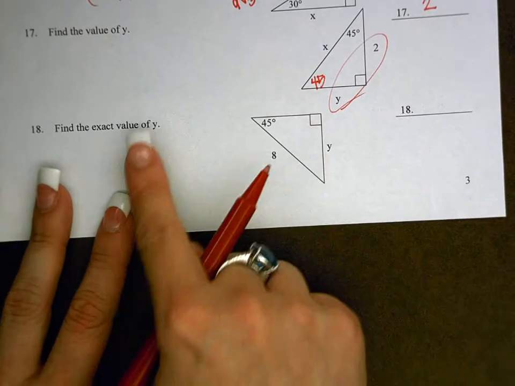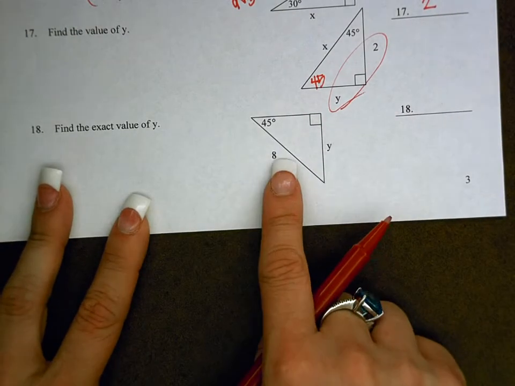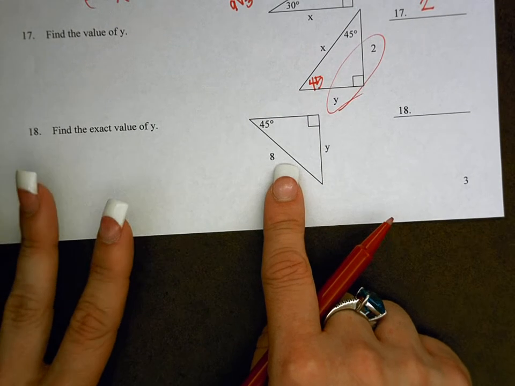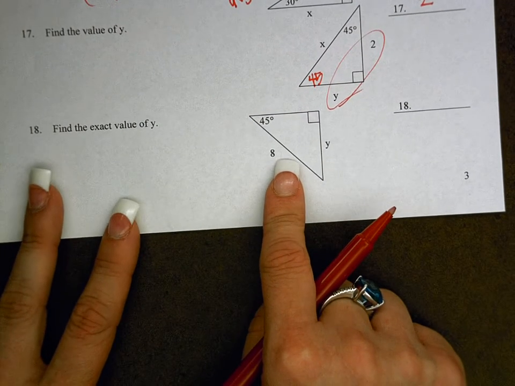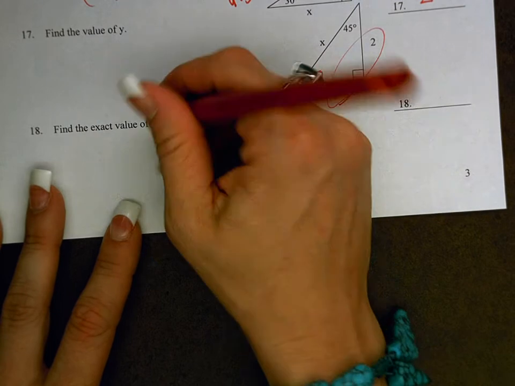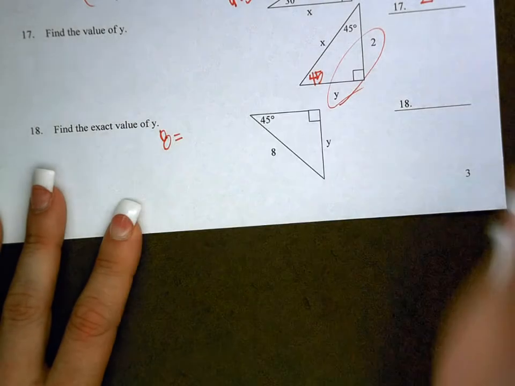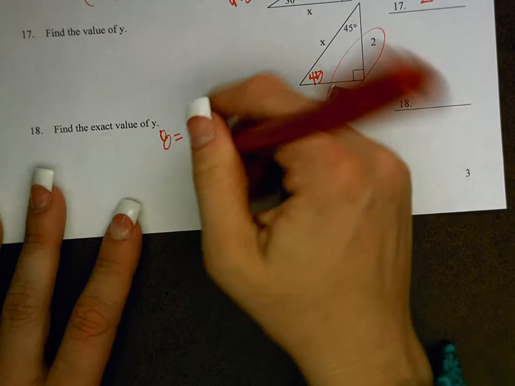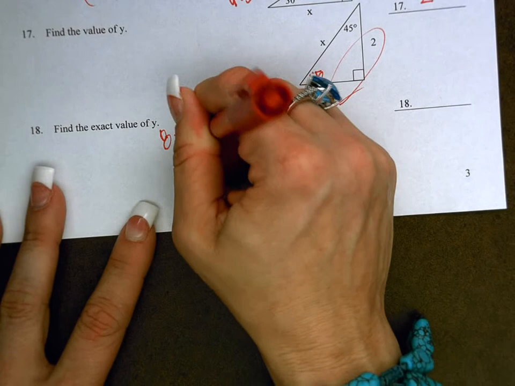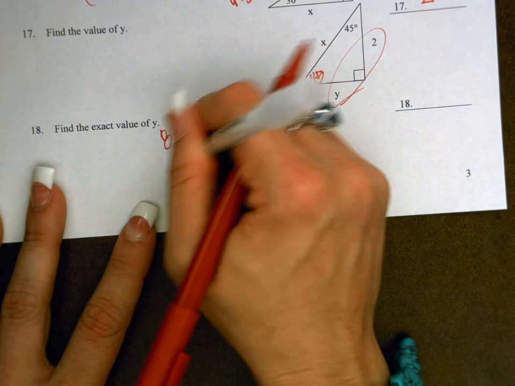Here, if we want to find the exact value of Y, in a 45, 45, 90, the hypotenuse is always equal to the side times root 2. So 8 is equal to A root 2. To get rid of that, you divide both sides by root 2.